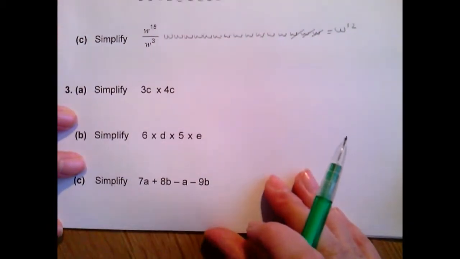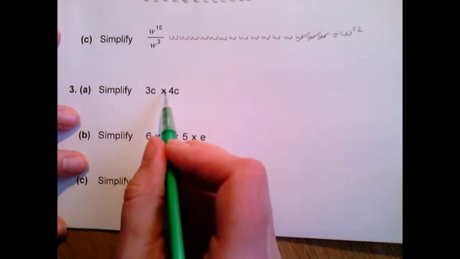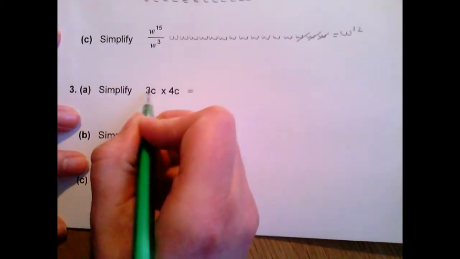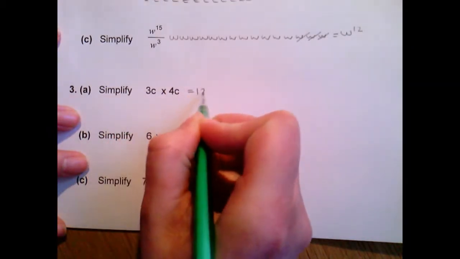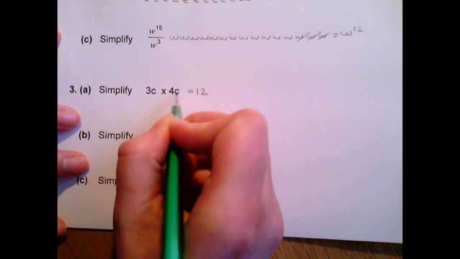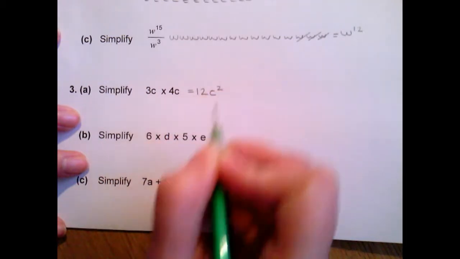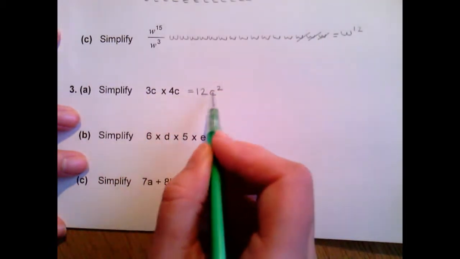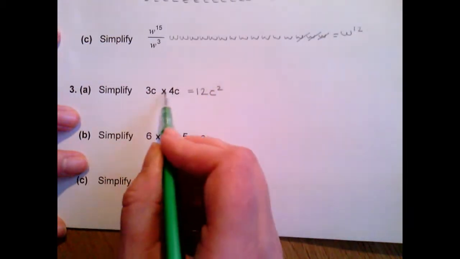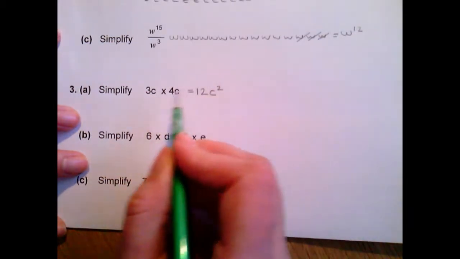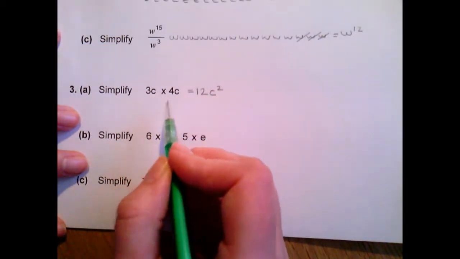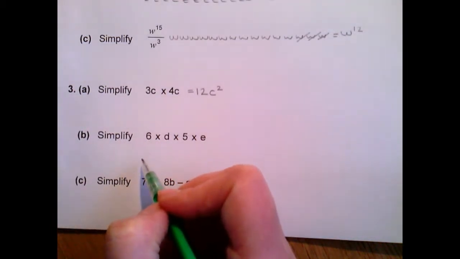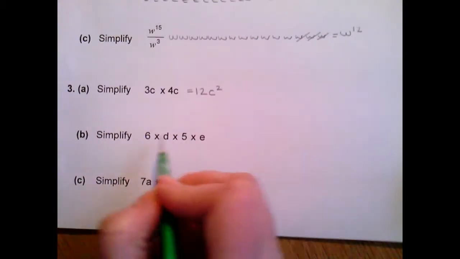Question 3 then, some more simplifying. 3c multiplied by 4c. So we are multiplying 4 by 3, which would get you 12, and then c multiplied by c gets you c squared. Whenever you multiply the same letter together, the power goes up. So c times c gets you c squared. If it was just c plus c, that would get you 2c, but whenever you multiply them, you get a c squared. Part B then, simplify this.